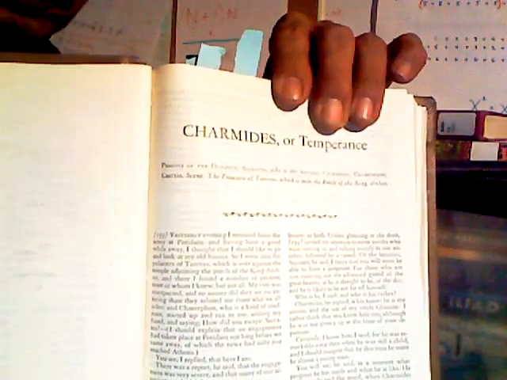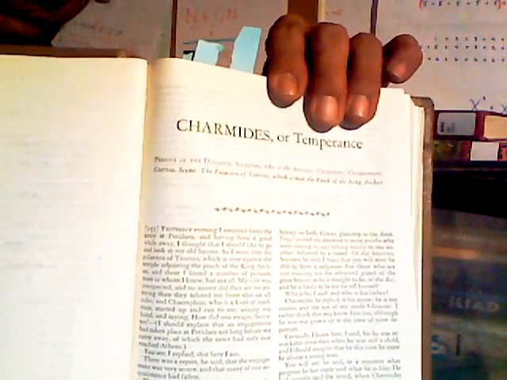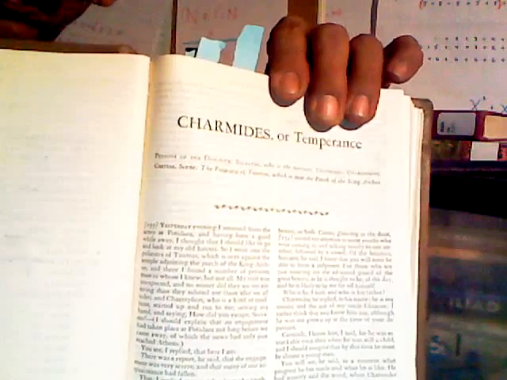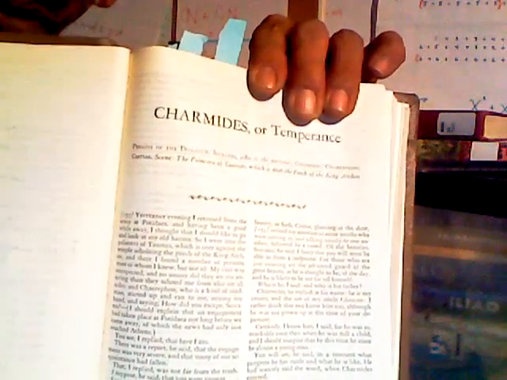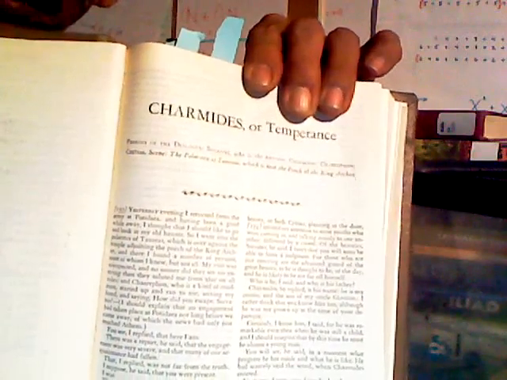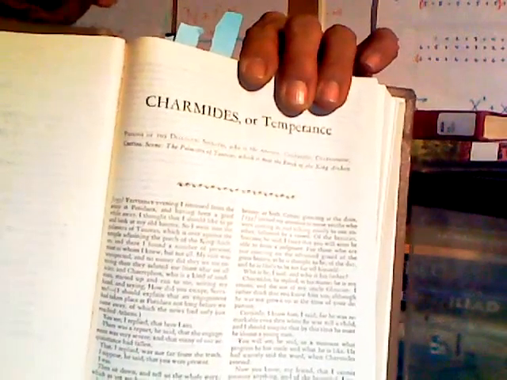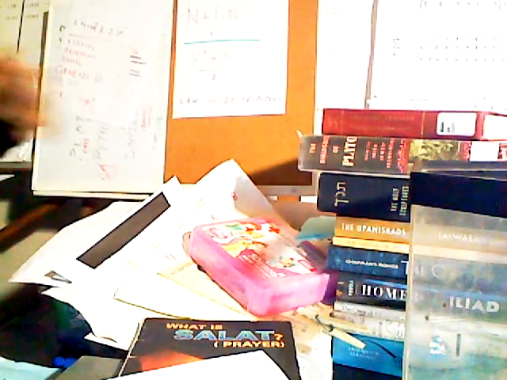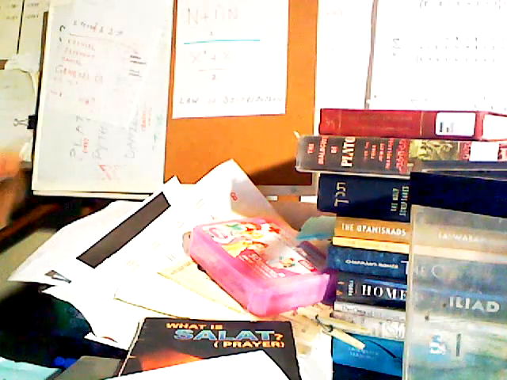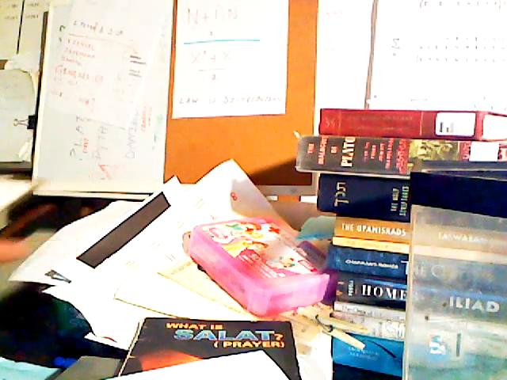In this particular copy, you'll see that the very first verse, temperance, Charmides, I suppose they translate into the same thing. But it starts at 153. Why did they start there? I don't know. And all three of these Platos are the work of the same man.